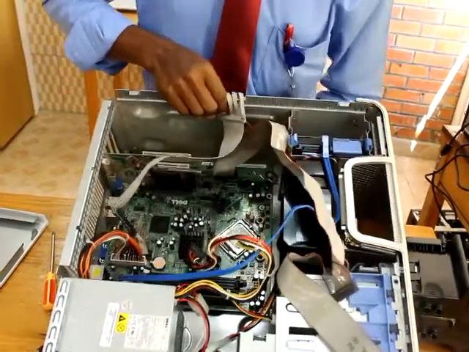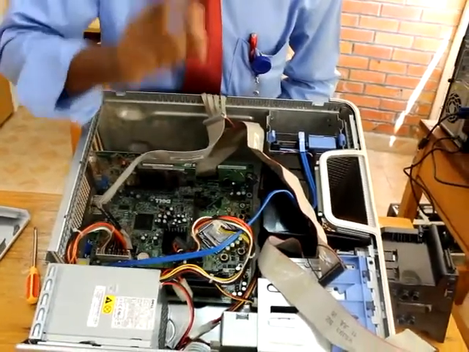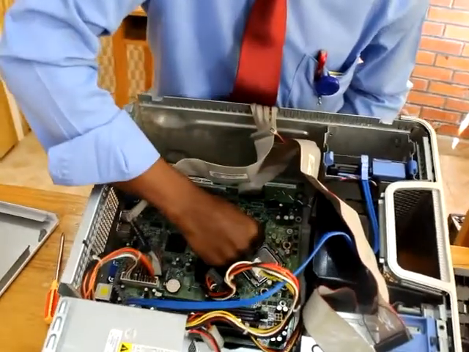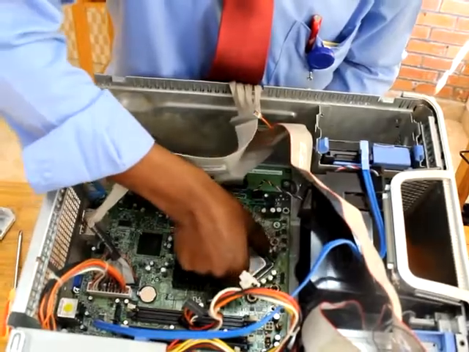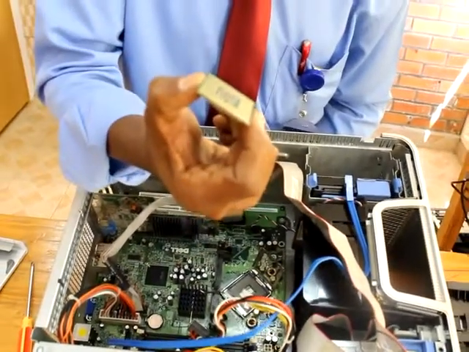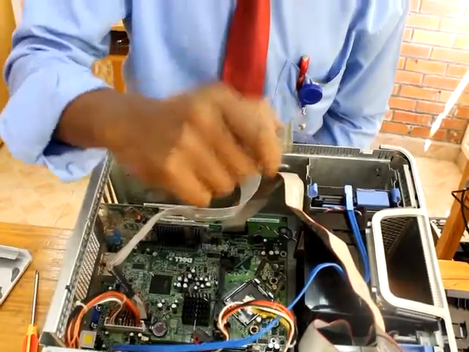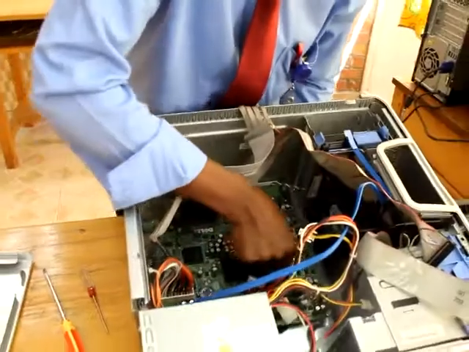Now, the processor is a very small and tiny device, but very important, very crucial, because it does a very great job for us in computers. Now, this is our processor. As you can see, it is very small, it is very tiny, but very important.